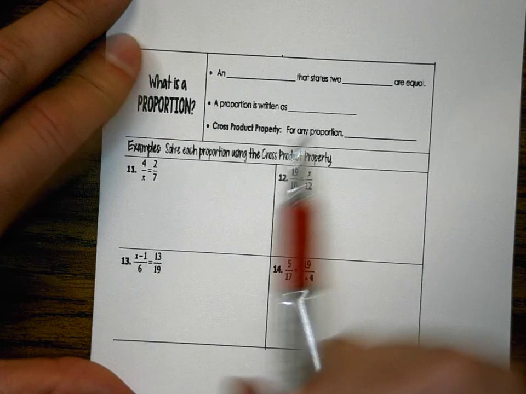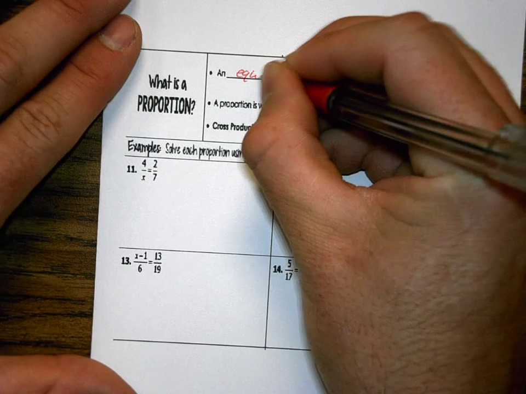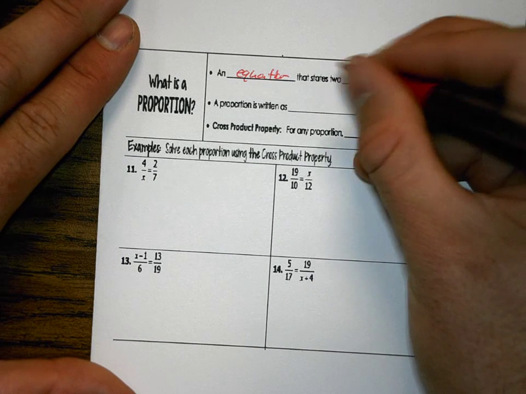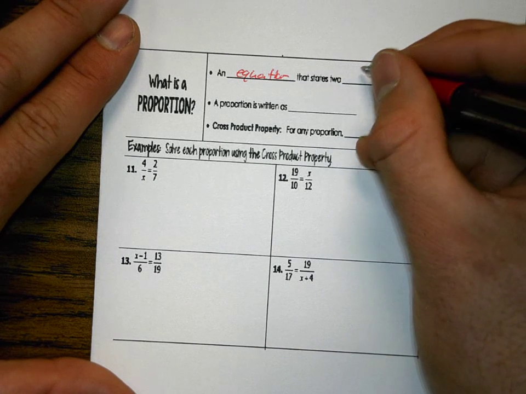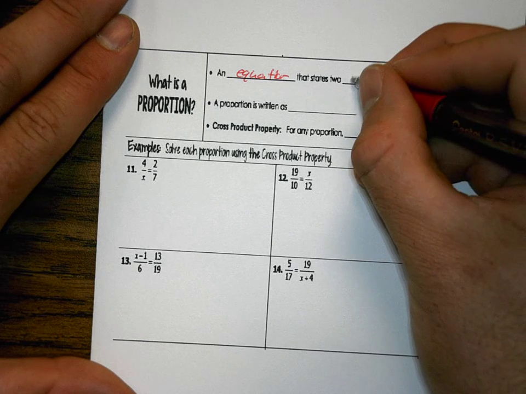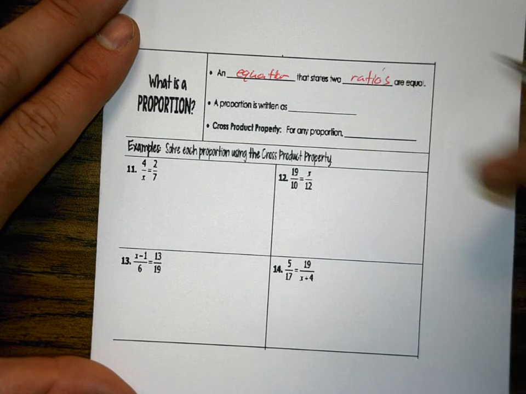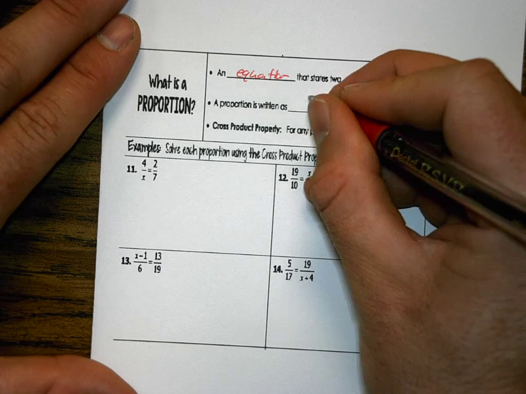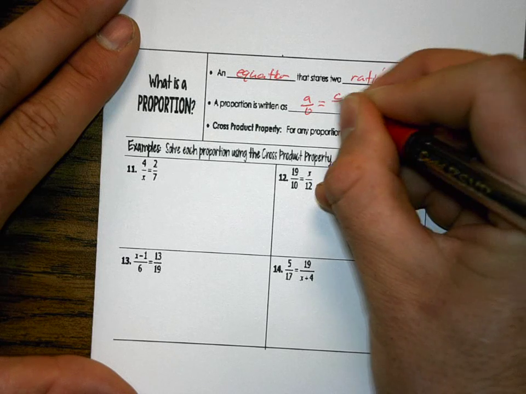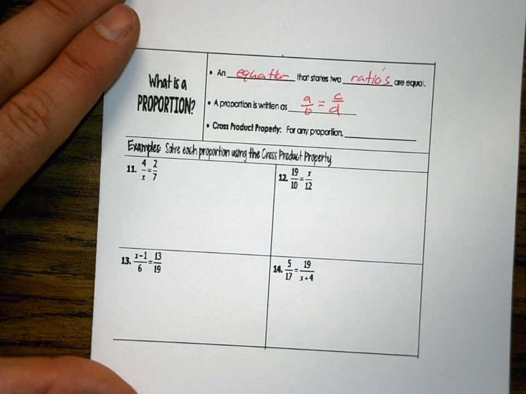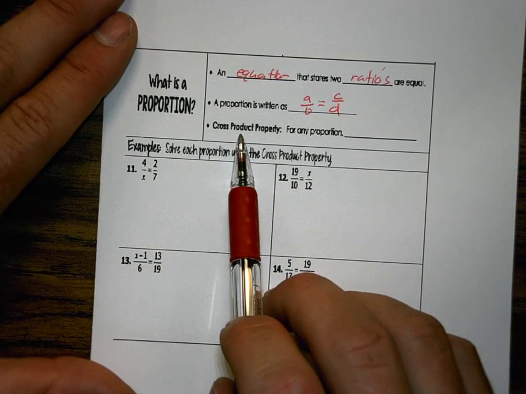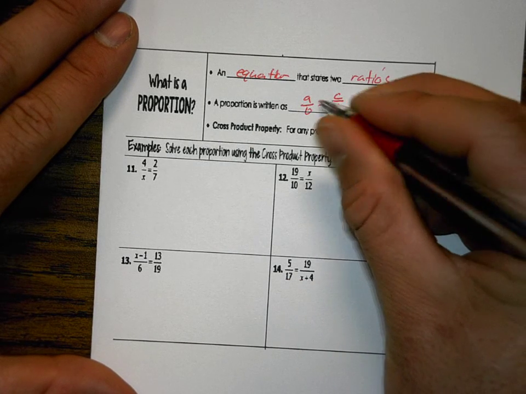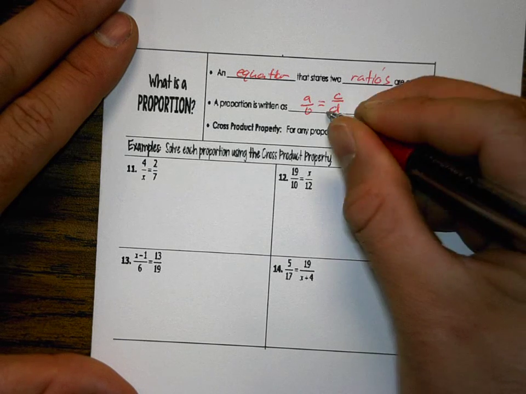Okay, a proportion is an equation that states two ratios are equal. A proportion is written as A over B equals C over D. Cross product property. That means I can multiply D times A, so A times D equals B times C.